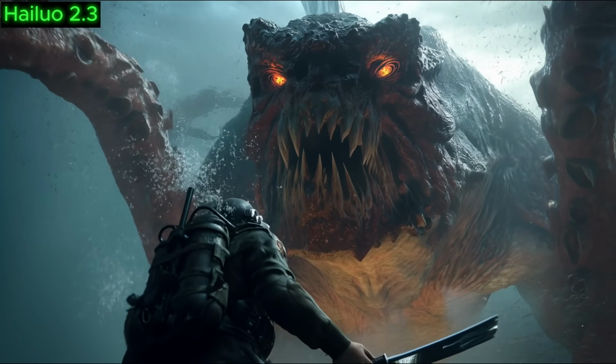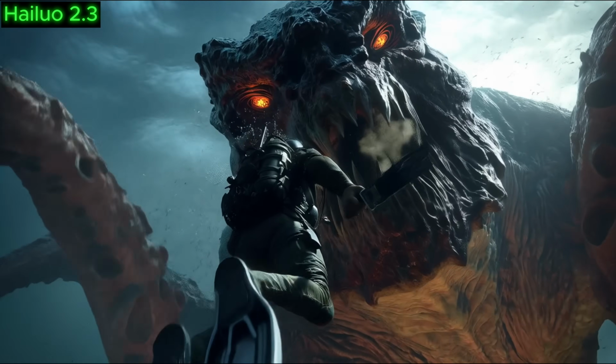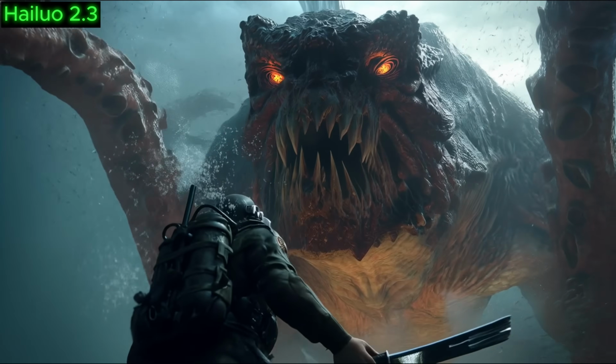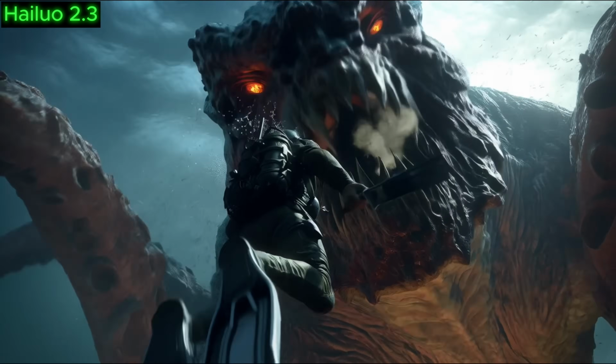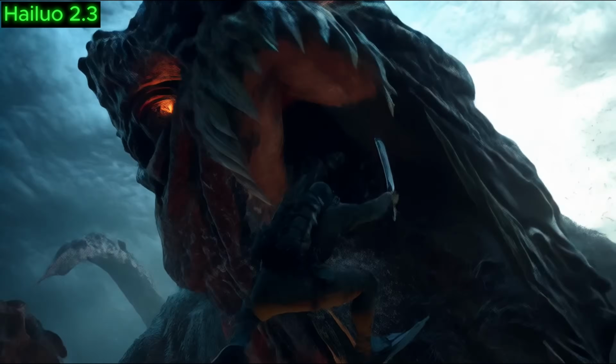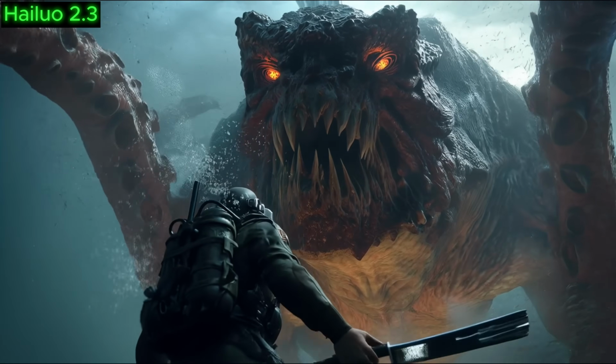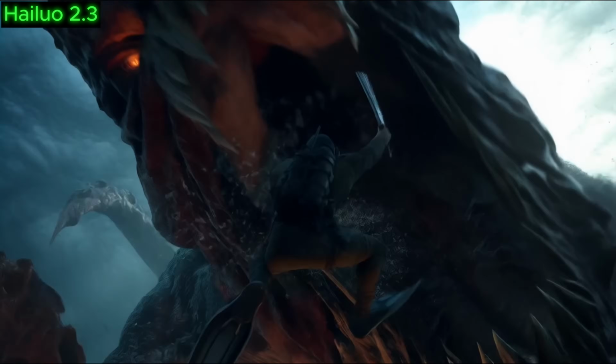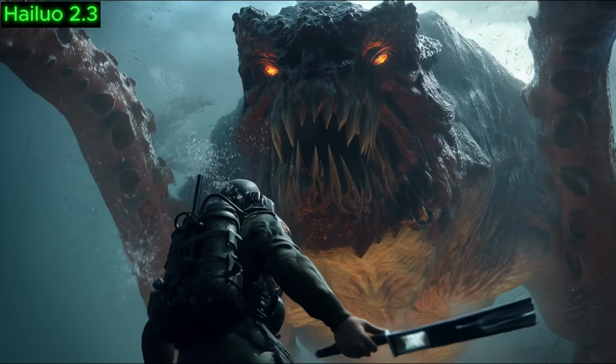Minimax Hailuo. Okay, we had some problems with Minimax. You can see these bubbles look a little bit artificial, and at some point we lost the blade coherence and it became like a thick blade. That's not so ideal. And stabbing is also a little bit chaotic. It's not as clear as WAN and VEO.